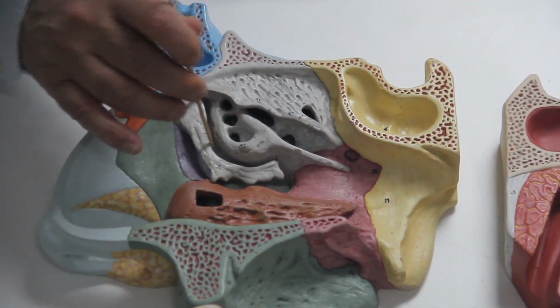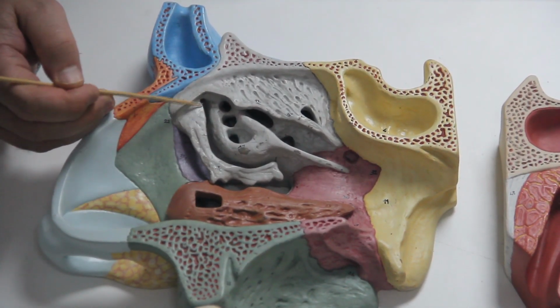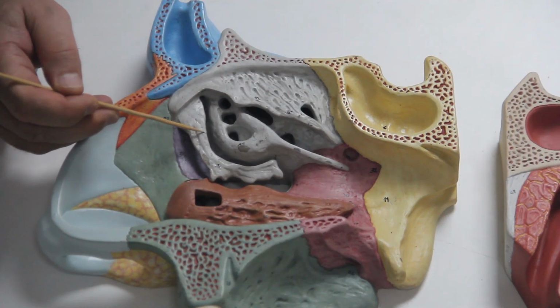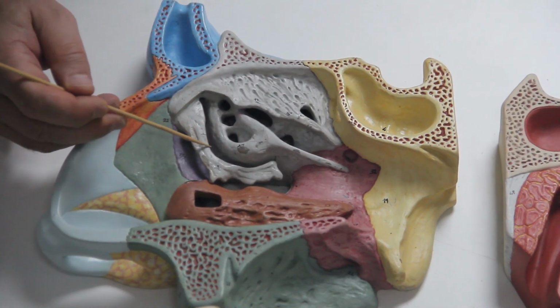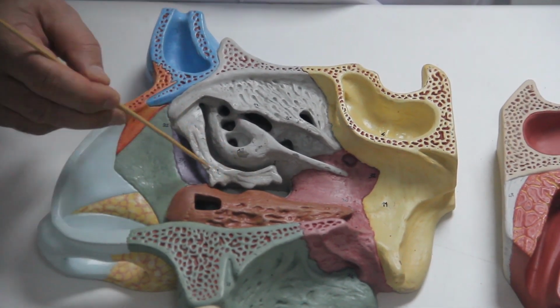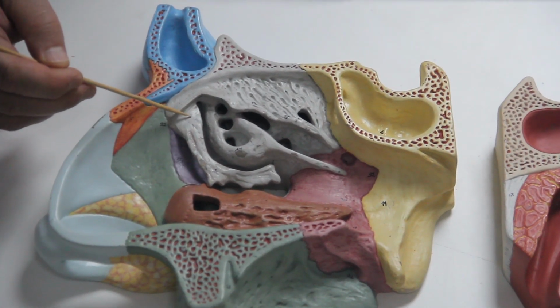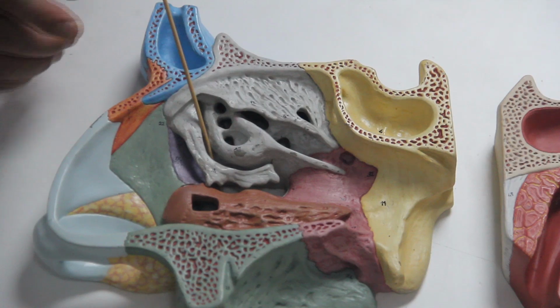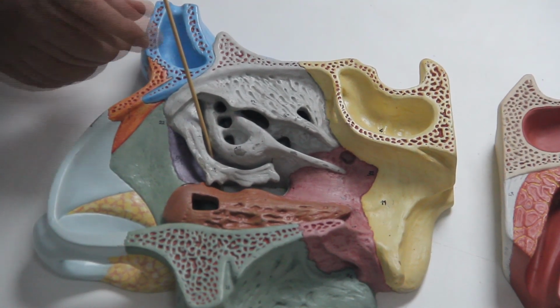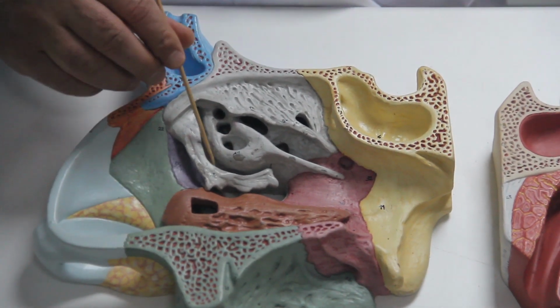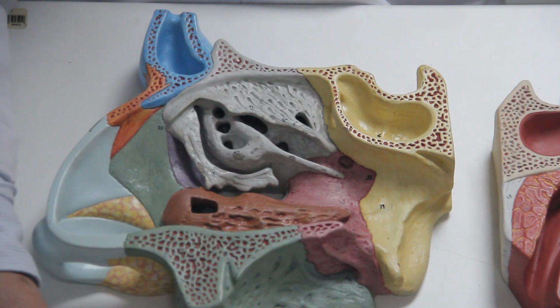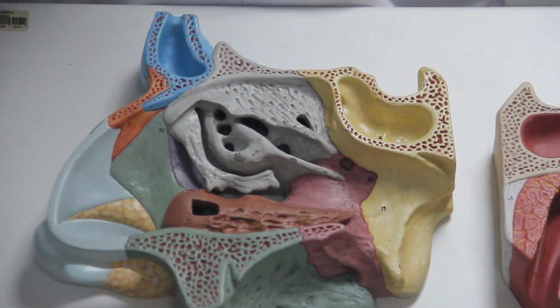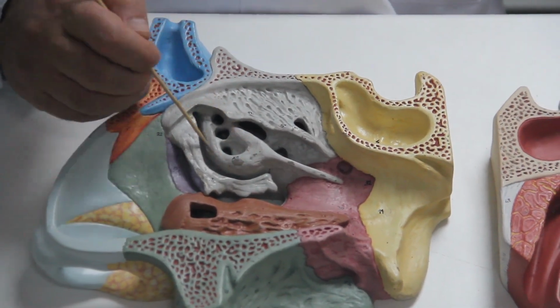In front of that hiatus, we see a bony particle here, and this is the uncinate process, or processus uncinatus. This bone here is part of ethmoid. Okay, this is hiatus. Hiatus is important, and a lot of drainage of the paranasal sinus basically opens to this particular area.